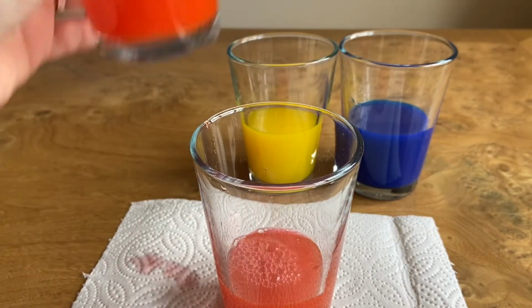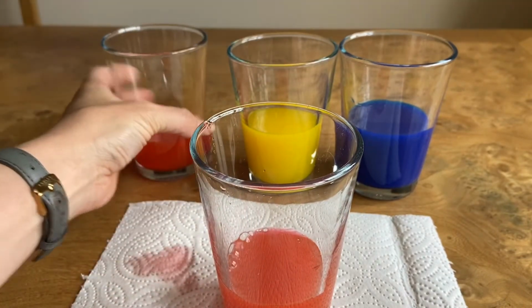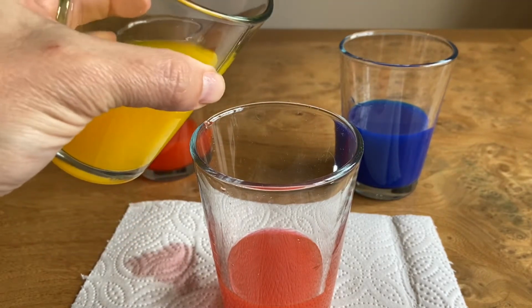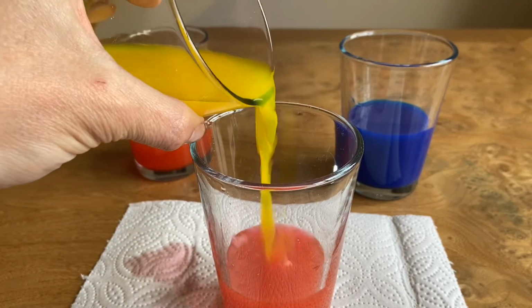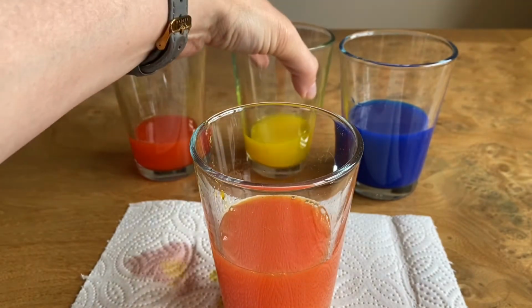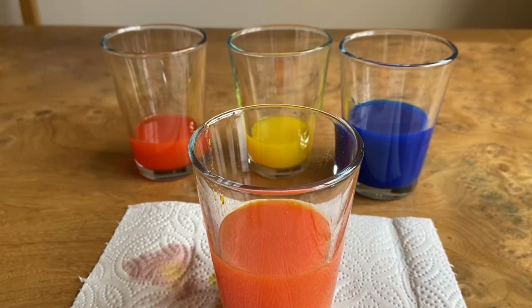So we've got some of the red. Okay, and now I'm going to add the yellow. What do you think will happen when we add red and yellow together? Let's have a look. We add in the yellow and all of a sudden we have orange, a lovely orange colour.